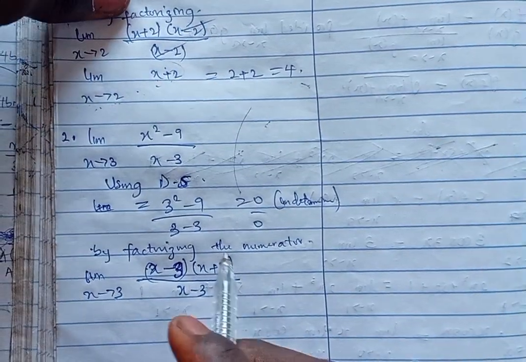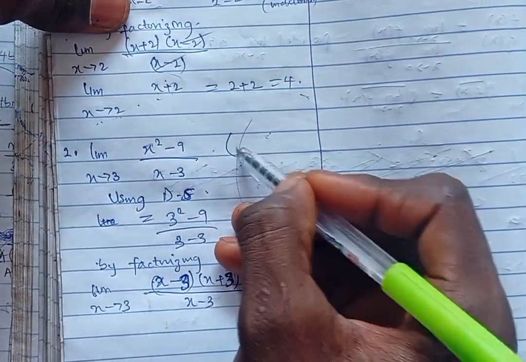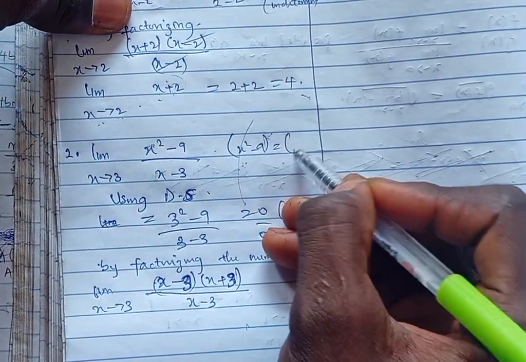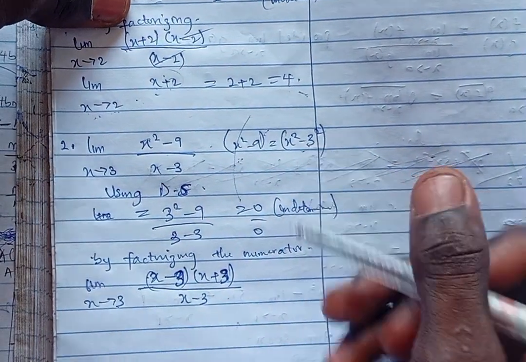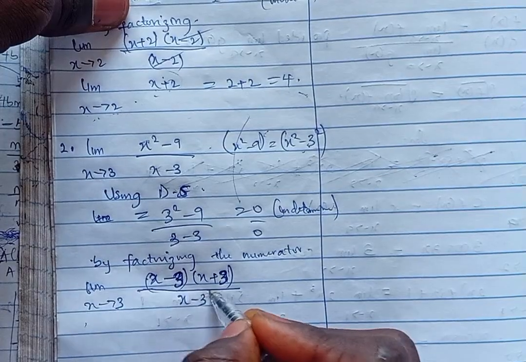Do you understand? Because this x squared minus 9 can be expressed as x squared minus 3 squared, and with that you can use the difference of two squares. So we have that this one will cancel this one.